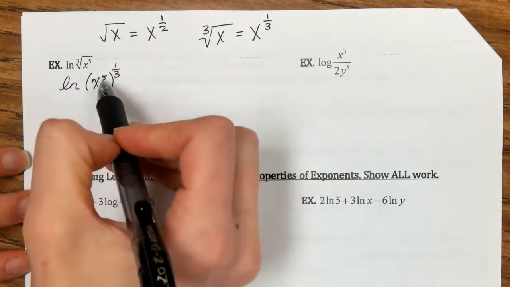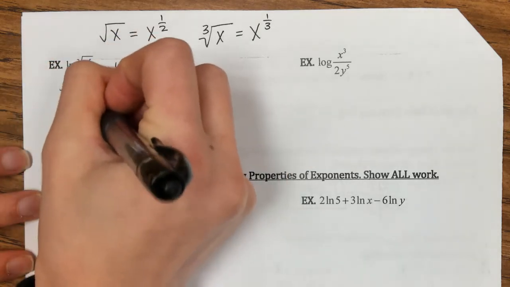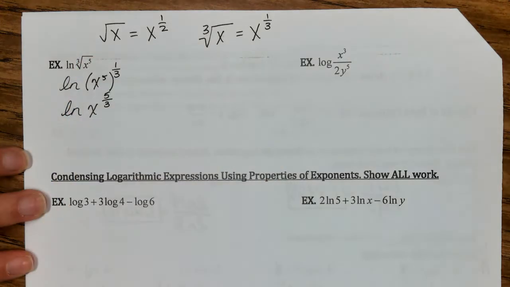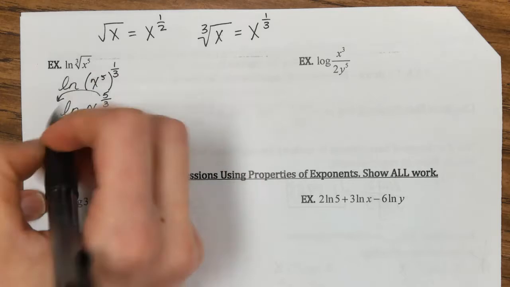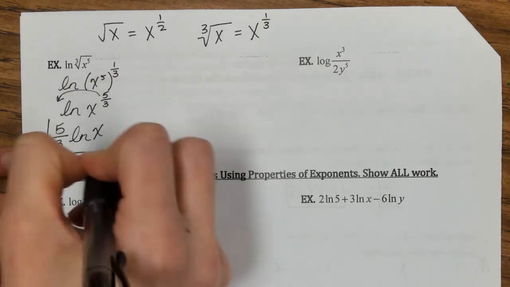Well, I need to take care of those exponents. I have a power to a power, so that's really natural log of x to the 5/3 power. Now that I've reduced it down to one exponent, I can take that exponent, bring it to the front, and I've got 5/3 natural log of x.